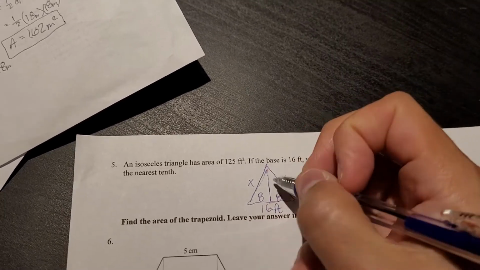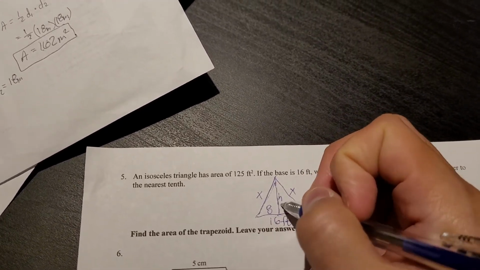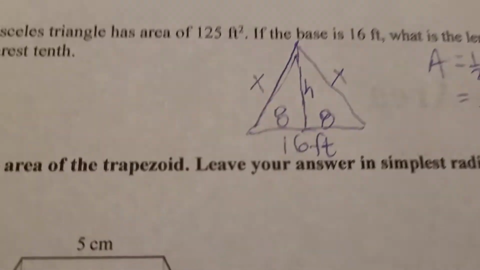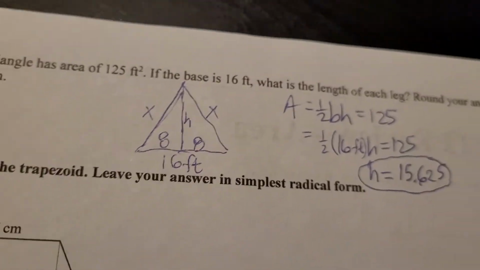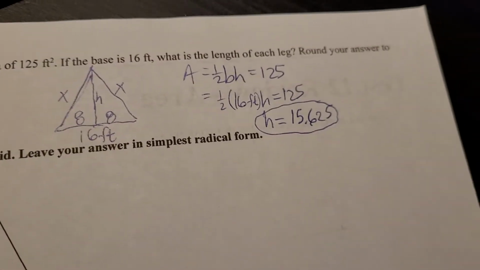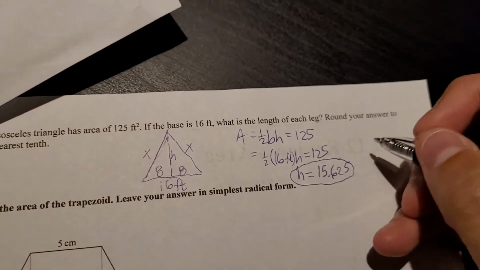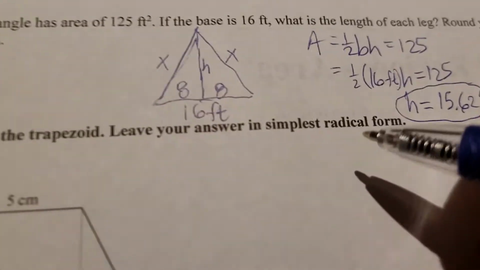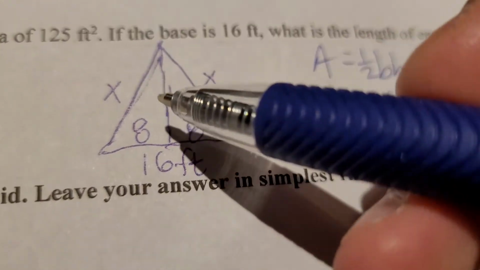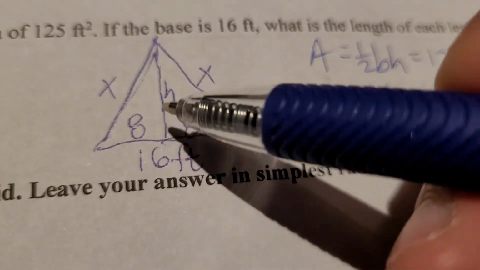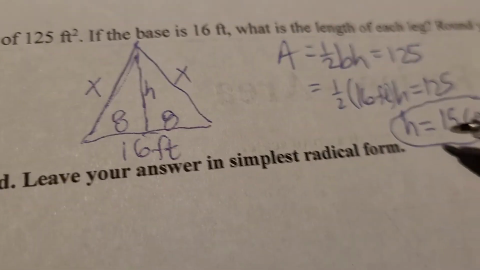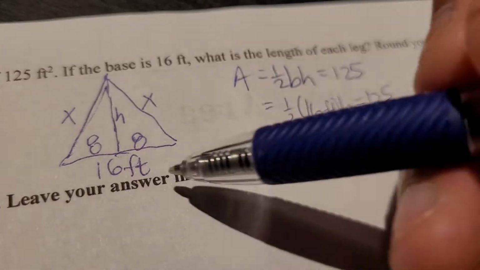Basically, since these are twin triangles right there, I just need to solve one of those for the hypotenuse. So I'm going to have to use the Pythagorean theorem. That's like just taking one of these right here. I know that my height here is h, which ends up being the 15.625.